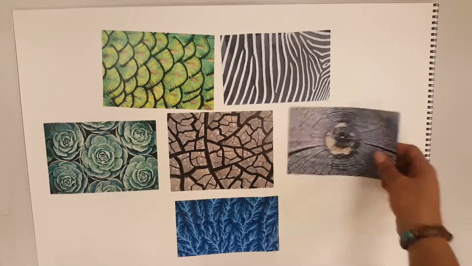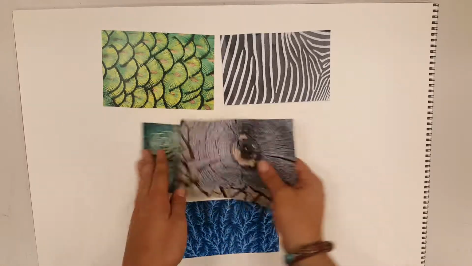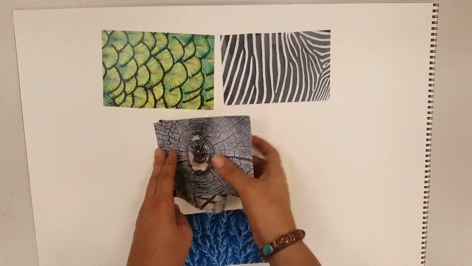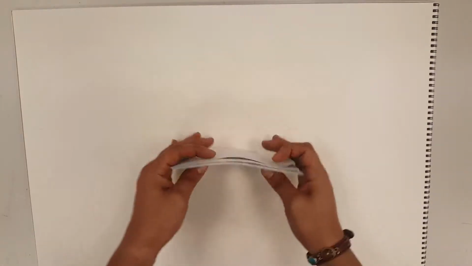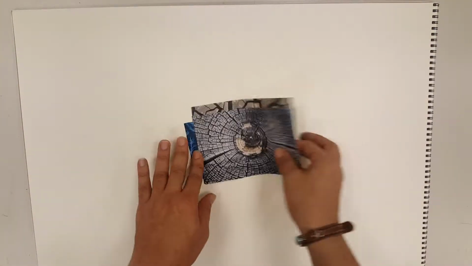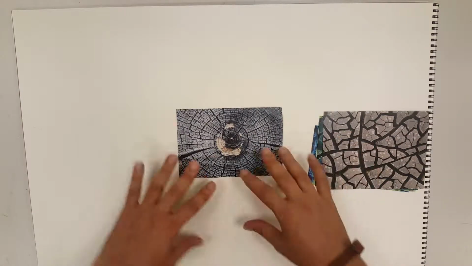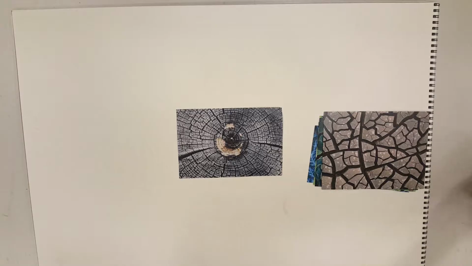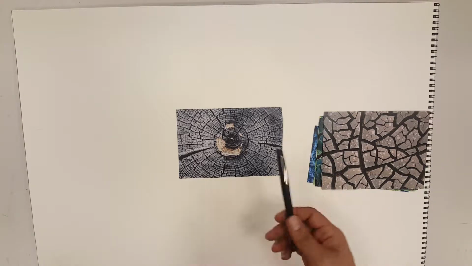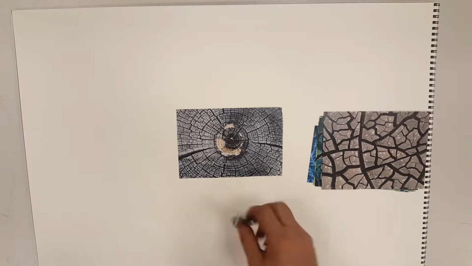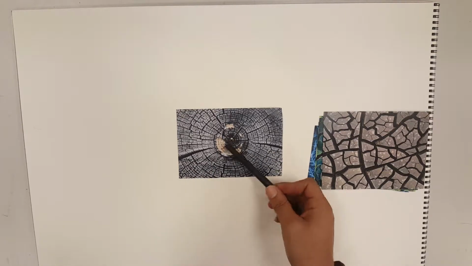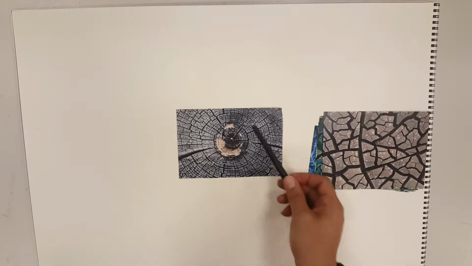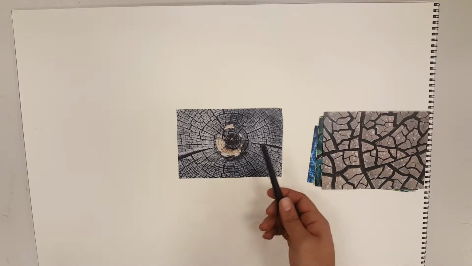So these are my photos, and I'm gonna start drawing what I can see from each photo. For example, for this photo, what we need now is to look at this photo and see what kind of patterns I can see.